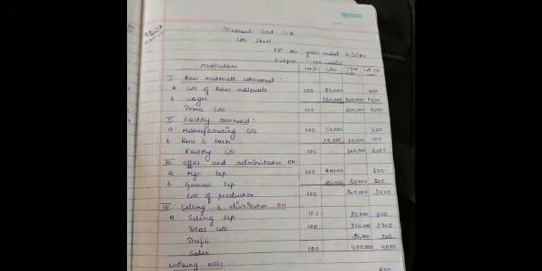The table is like this: particulars, units, and then total cost and cost per unit. As usual, as per the proforma, the first heading is raw material consumed. Under that, the various expenses are: cost of raw material for 100 units and cost is 80,000. If you want to know the per unit cost, 80,000 divided by 100, 800 is the cost per unit. Wages 1,20,000. For that also 1,200 is the cost per unit.